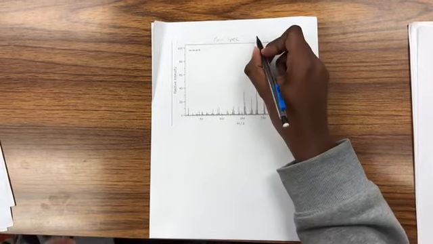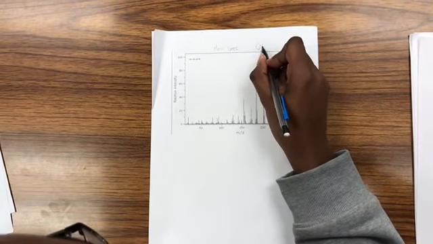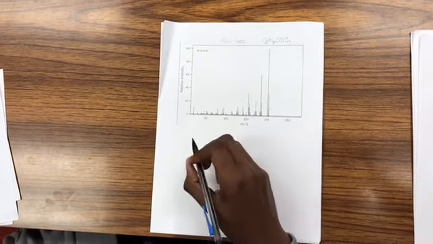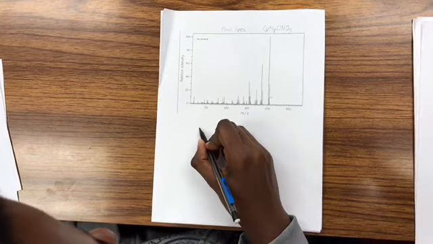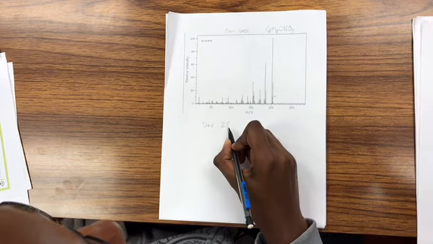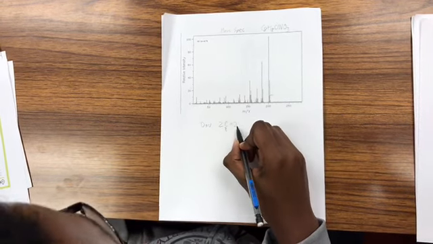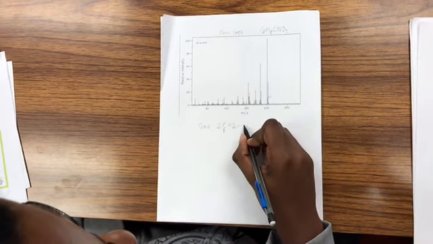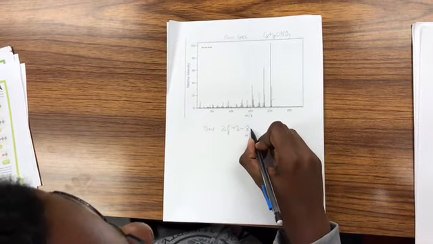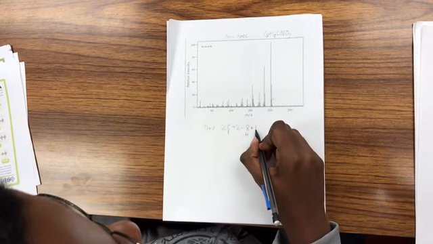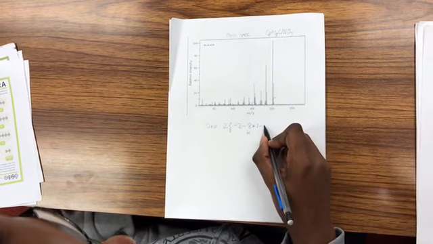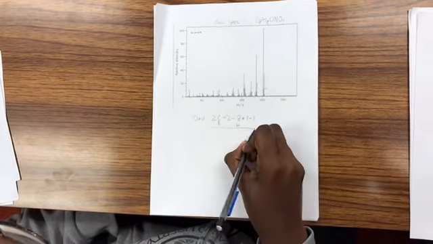So the formula for my molecule is C8H8ClNO3. First, we're going to figure out the degrees of unsaturation, which is equal to 2 times the amount of carbon, which is 8, plus 2, minus the amount of hydrogen, which is 8 again, plus the amount of nitrogens, minus the amount of halogens, which we only have chlorine. That's going to be minus 1, all over 2.